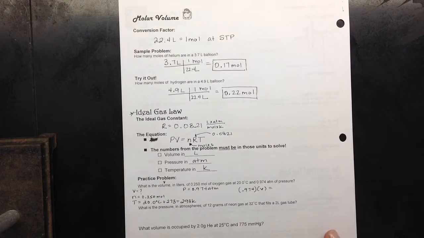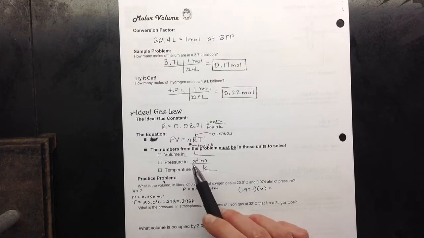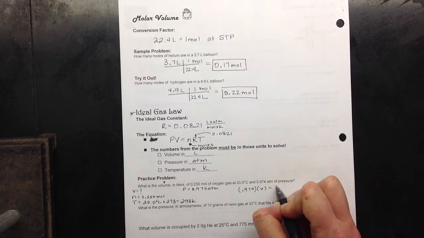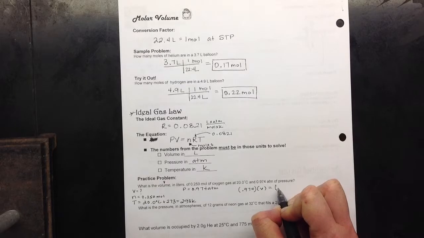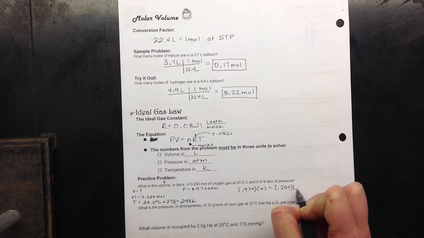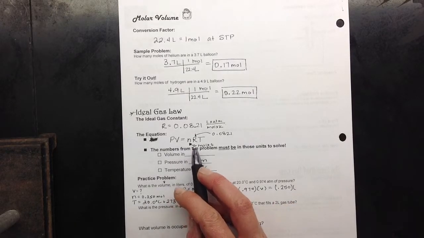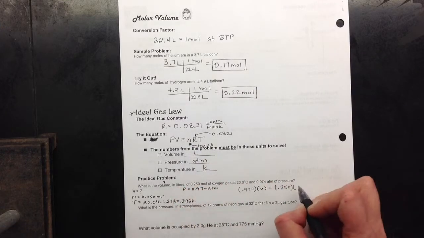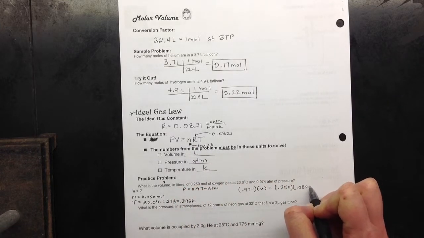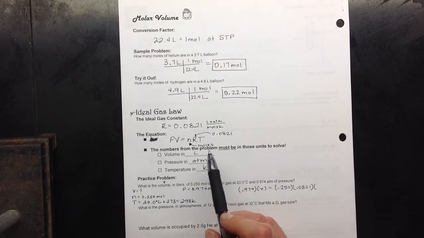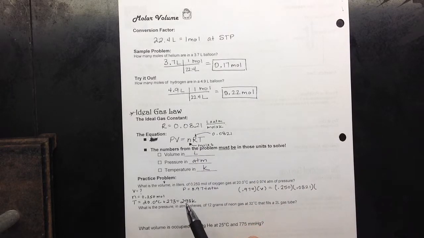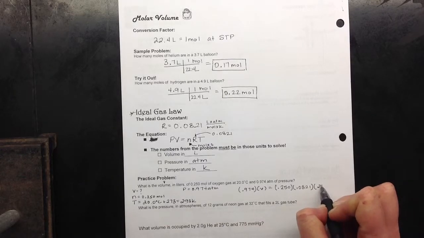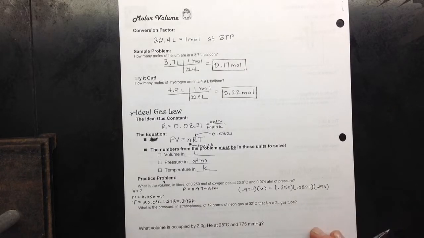Okay, we're back. So we have our P plugged in, 0.974 times V is equal to N. They have given us N, so we'll plug that in, 0.250 times R, which is our ideal gas constant, so we plug in 0.0821 times T, which our T we know is 293 Kelvin. Okay, so now we just want to solve for V.